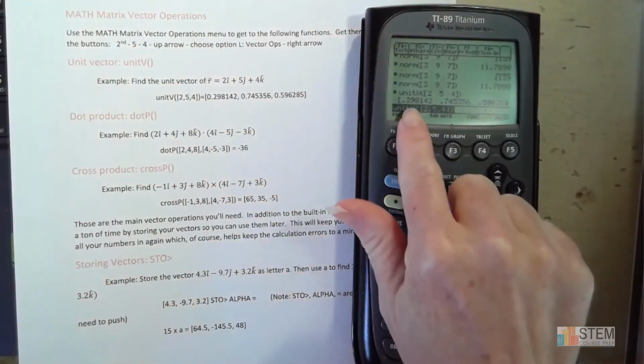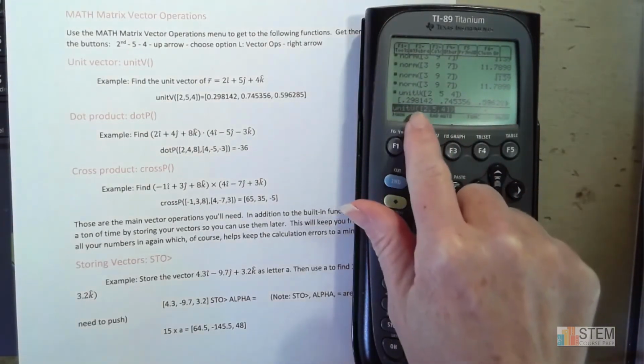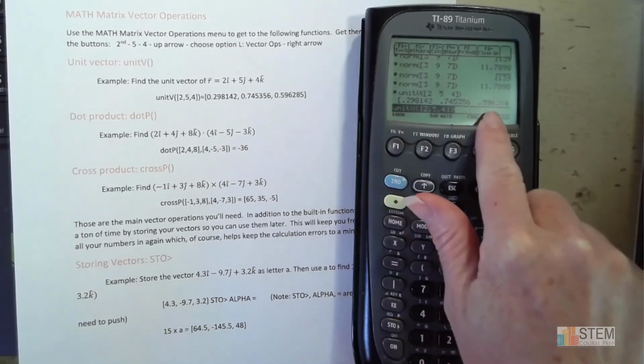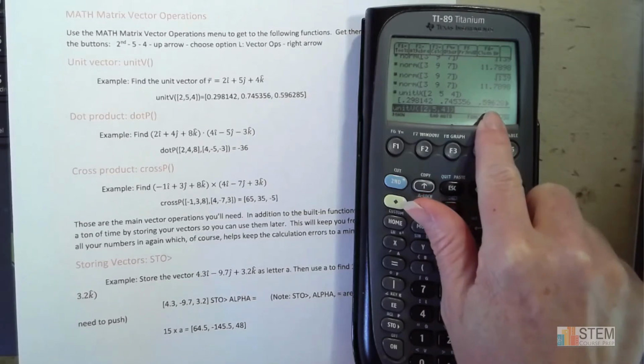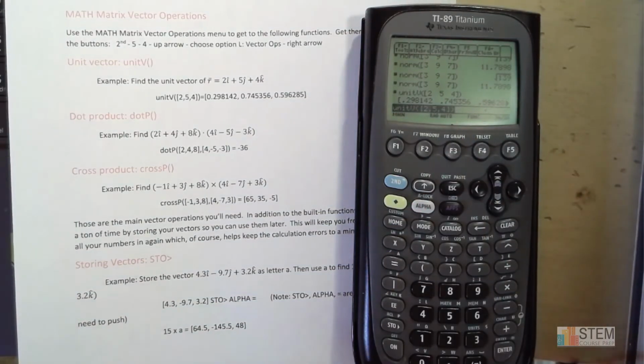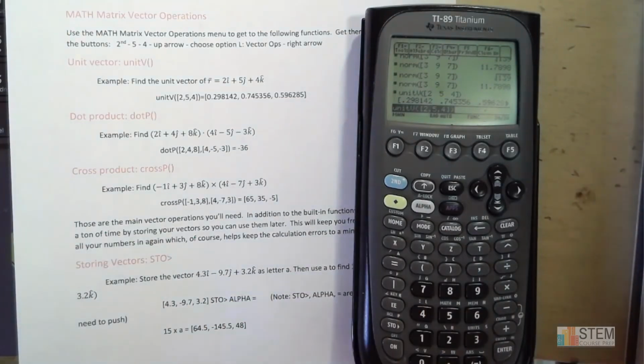So now you've got the 3 components of your unit vector. The first one is your i component, the second one is your j component, and then you've got your k component right here at the end. This is a lot easier than having to find the magnitude and then divide your vector by that magnitude. It does it all for you, so it saves you a ton of time.